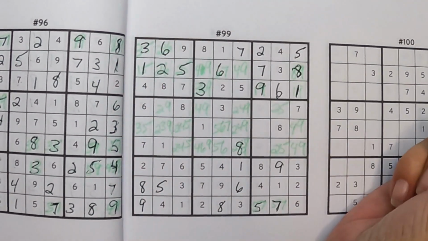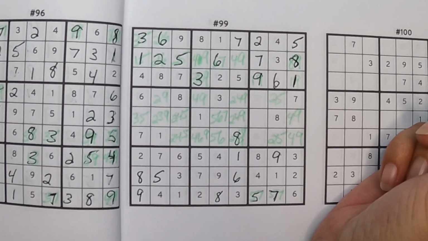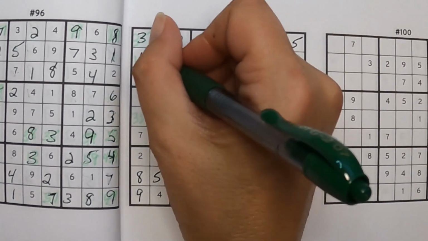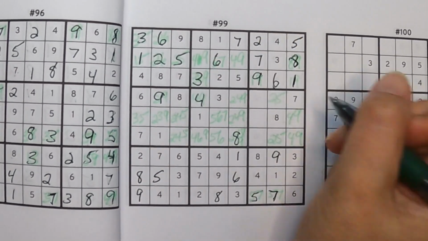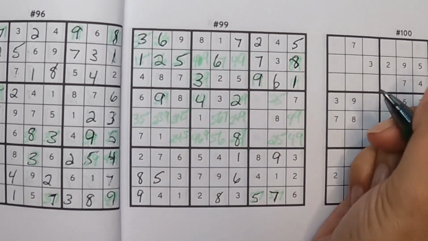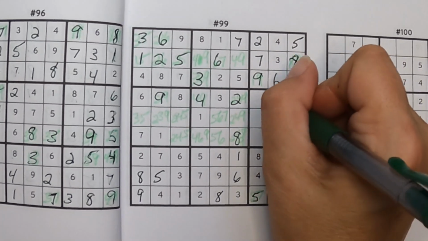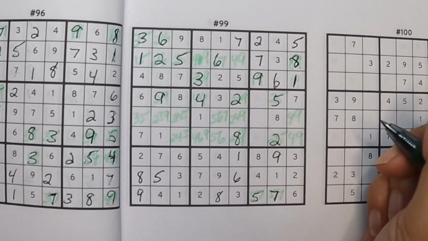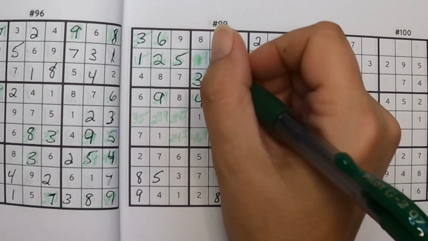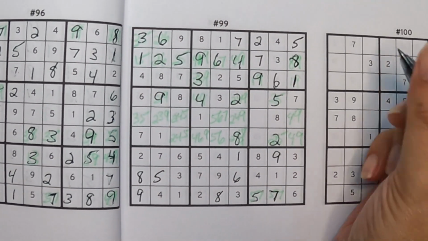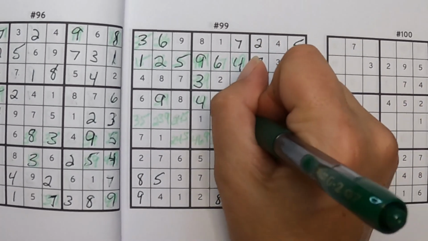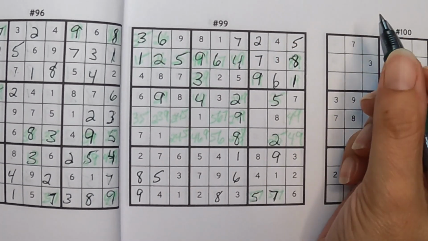2, 5. This 2 makes this our 9. 4, 2, 5, 2. This 4 makes this our 9. 2 and 4 here makes this our 9.